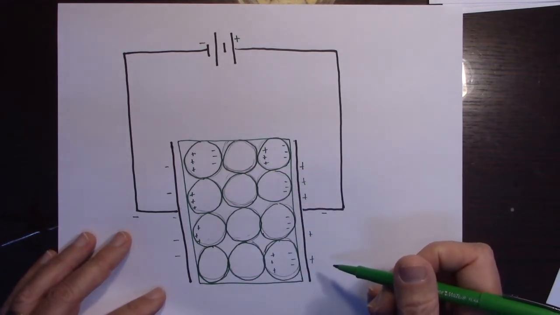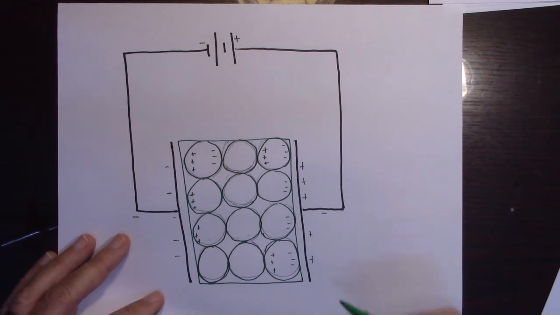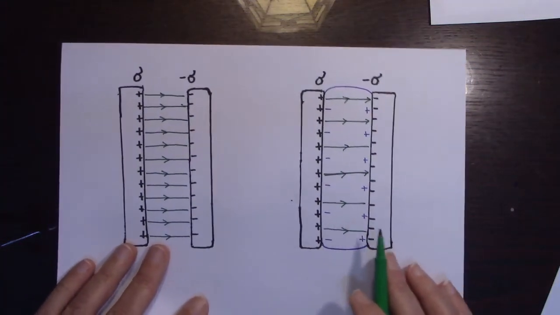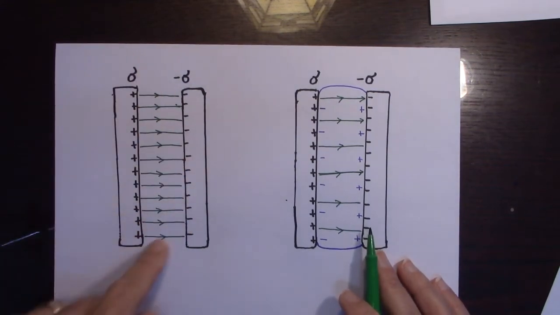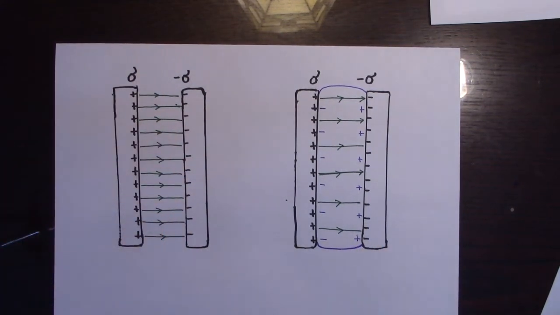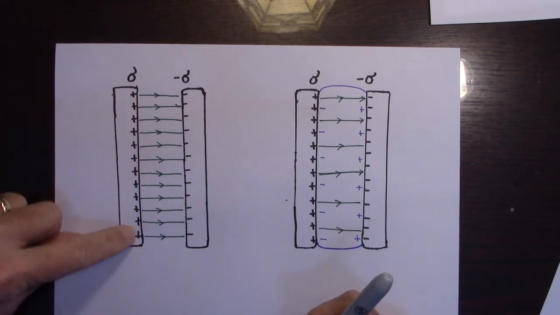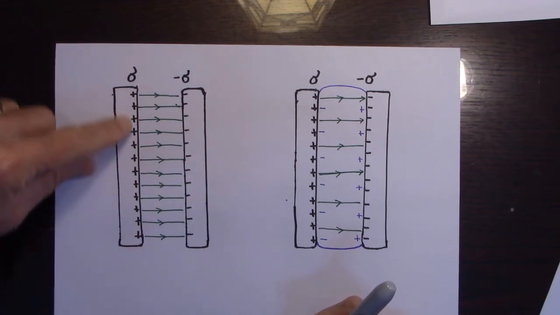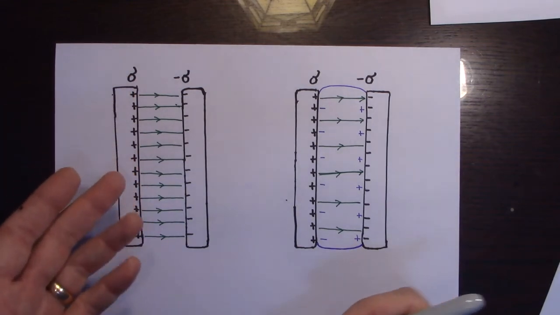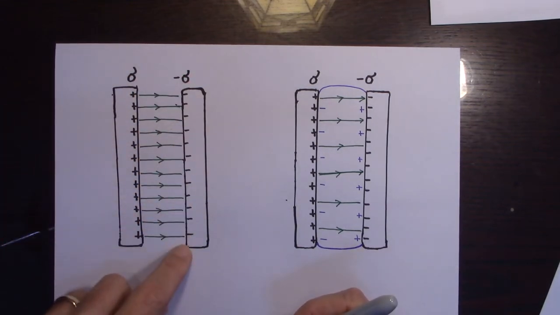Okay, one more thing about this. Let's take a charged capacitor. We're only looking at the left side right now, and this is a charged capacitor, and I'm showing you the charges here. They're set up on this side. These are positive charges. We may have hooked this up to a battery before, and these are negative charges.